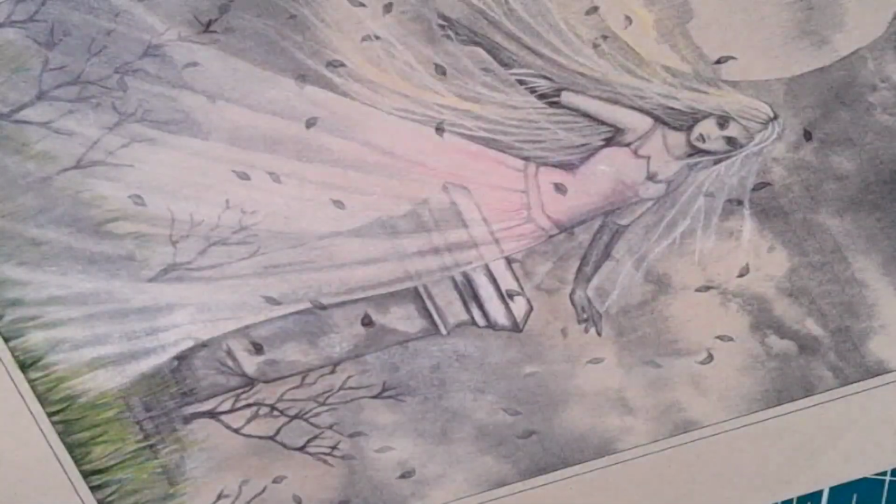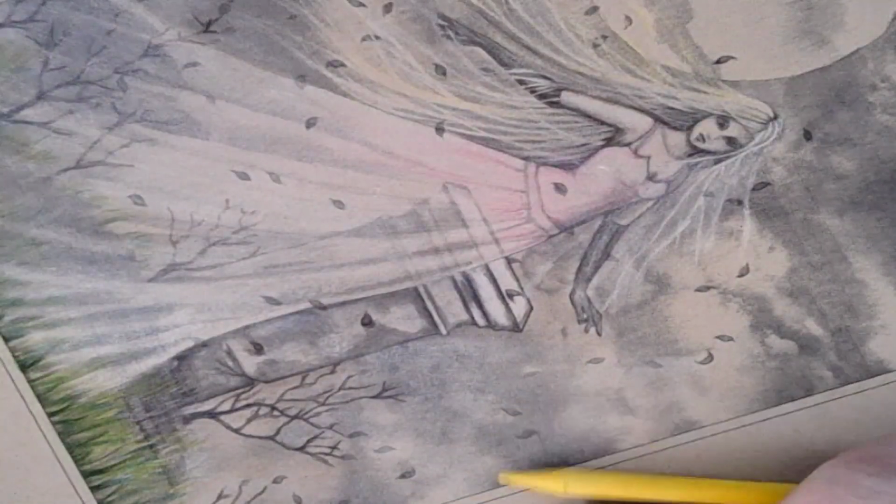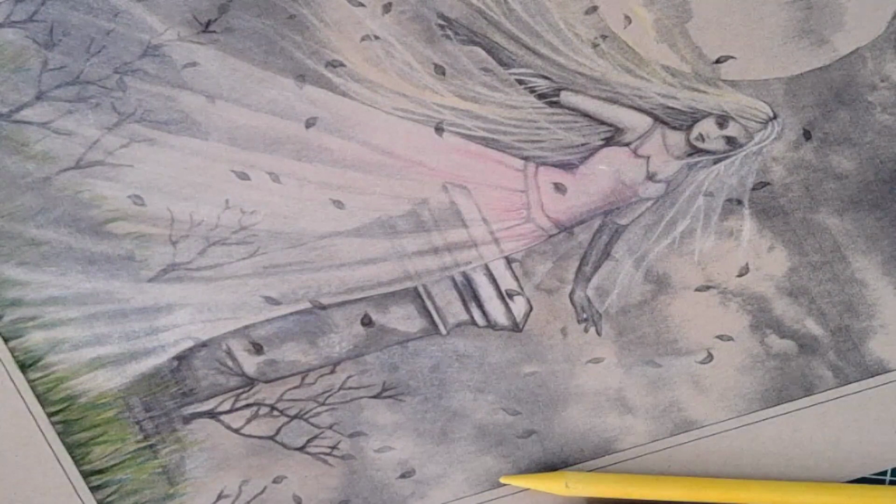I need to sharpen this again. The white doesn't like staying sharp. Also doesn't like sharpening. I may have to use a different sharpener.